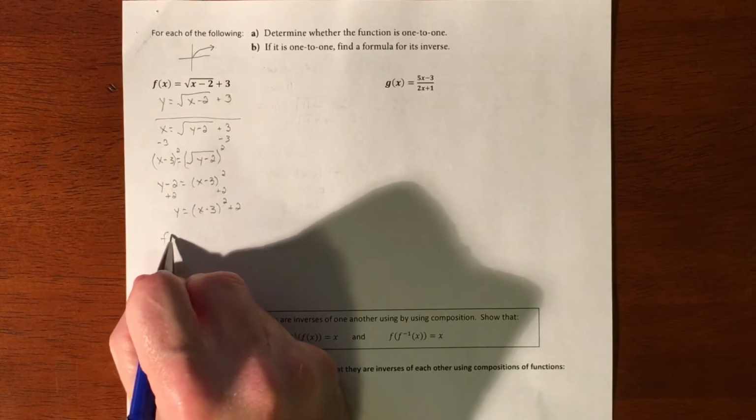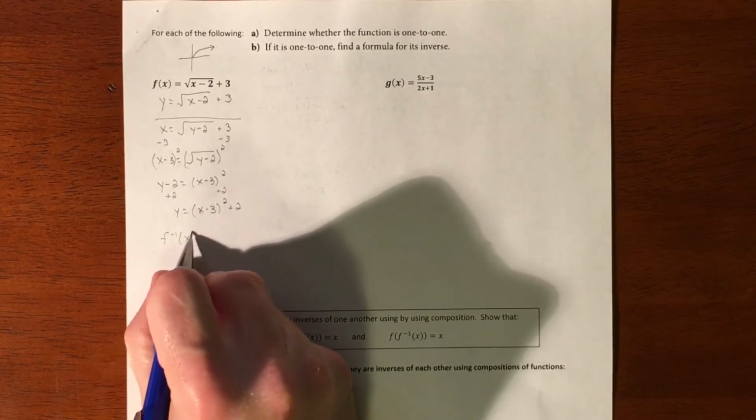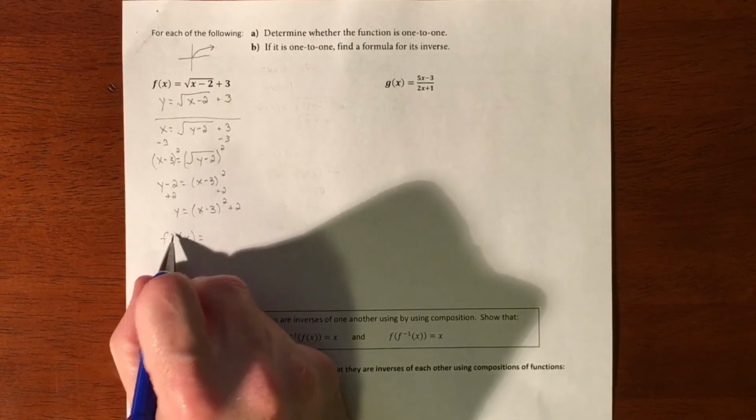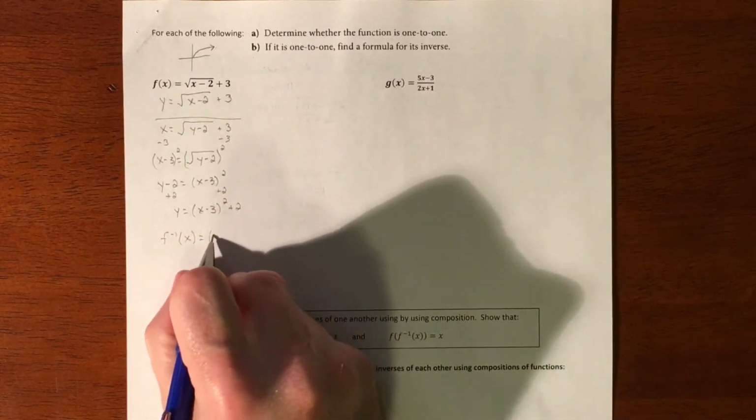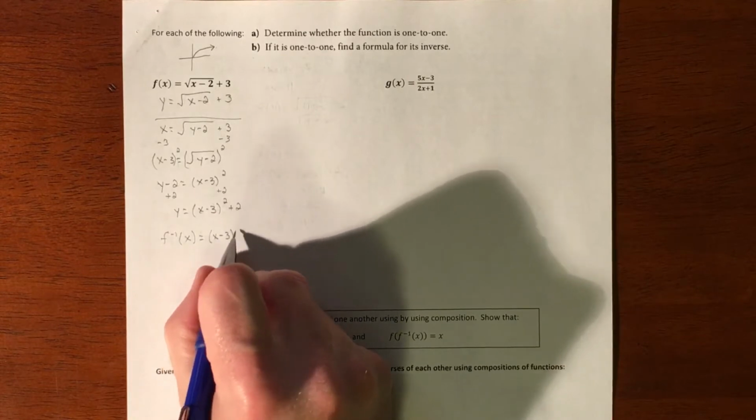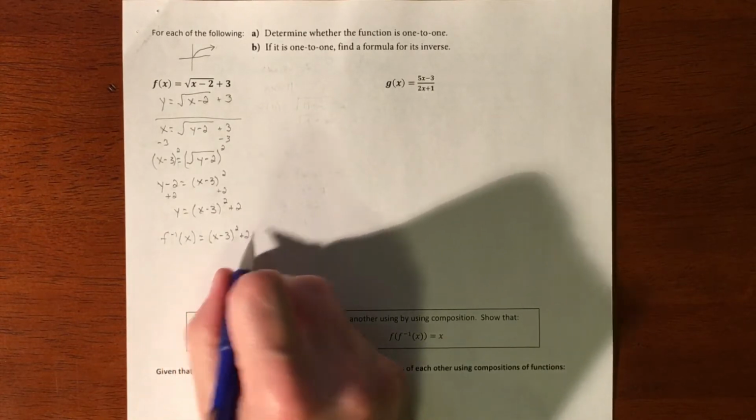And then we'll finish it by fancying it up a little bit, putting the f negative 1, which represents that it's an inverse function of this original function. And we have x minus 3 squared plus 2.